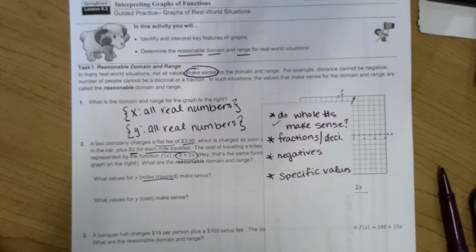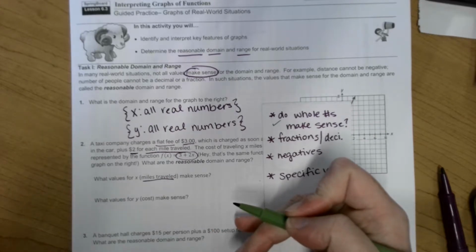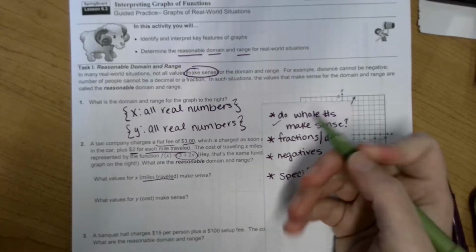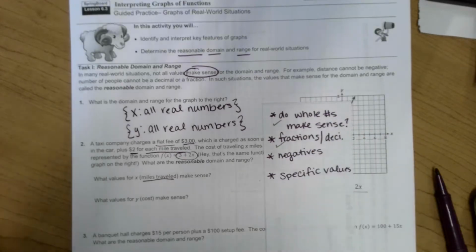There's not a fraction or decimal that's not going to make sense there. So like you can travel 2.0003 miles, and that makes sense. We probably won't measure it like that, but you can do it. So fractions and decimals make sense.